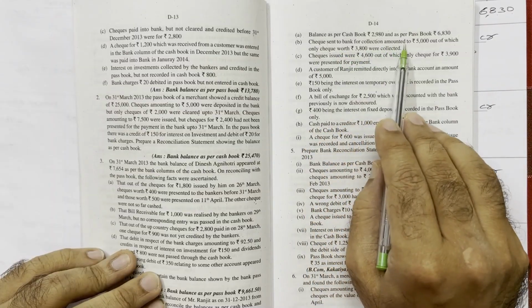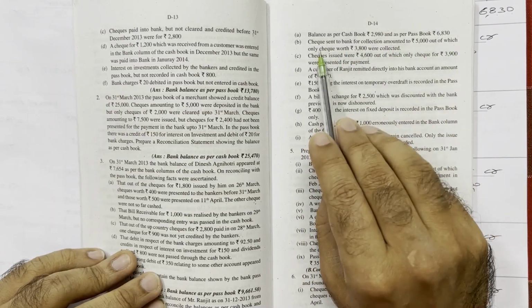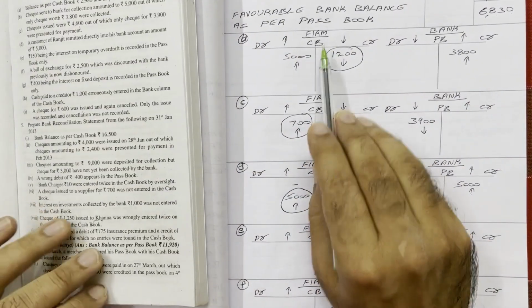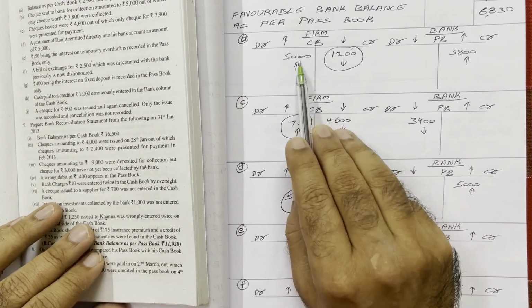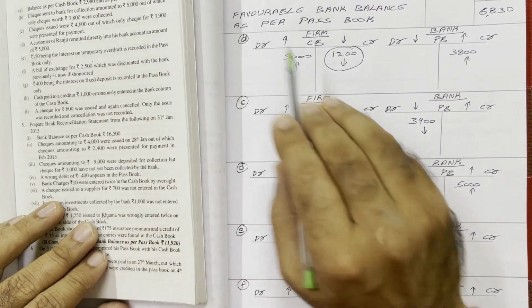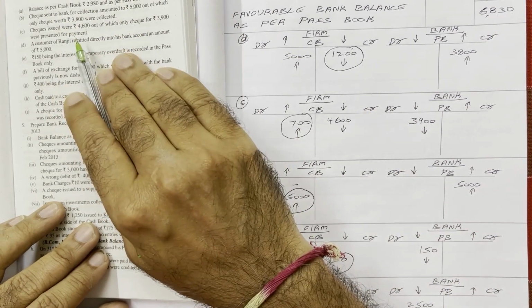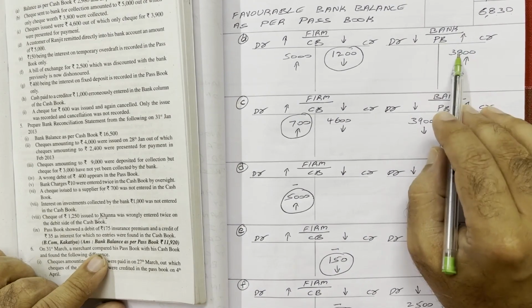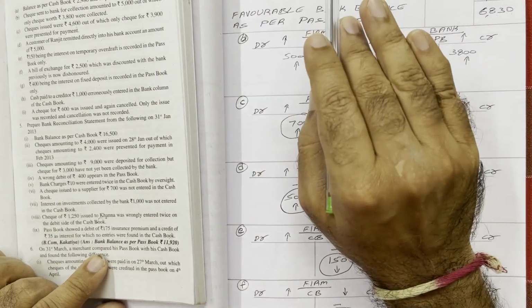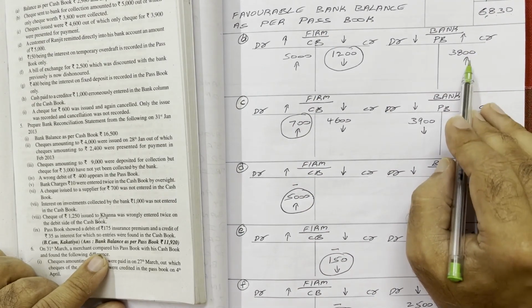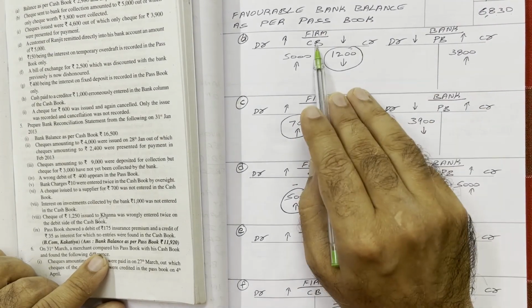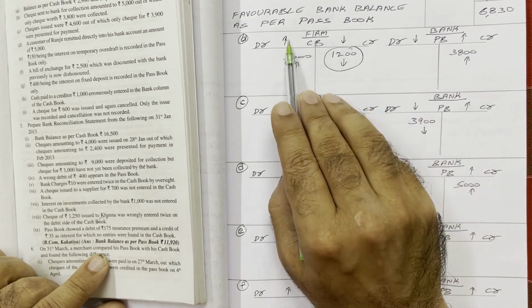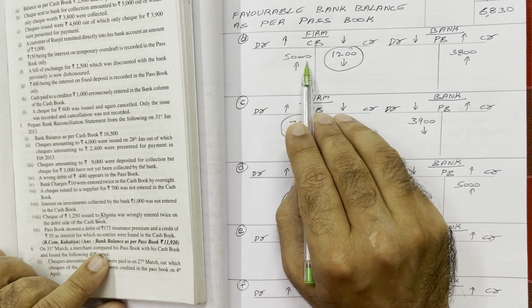Checks sent to bank for collection amounted to 5000, out of which only checks worth 3800 were collected. Our firm has some checks, value 5000 rupees. Somebody has given checks to us. Instead of going to their bank, what we do is deposit the checks in our bank. We assume that our bank collected the money from their bank and deposited it in our account. So we thought the bank balance increased. In the cash book, an increase means the debit side, so we recorded 5,000 on the debit side.